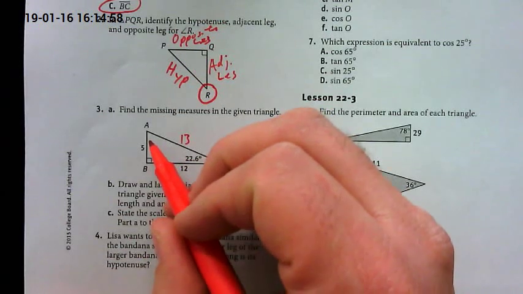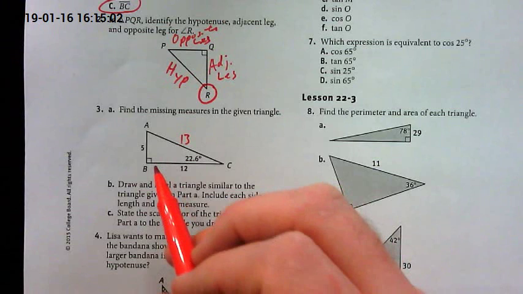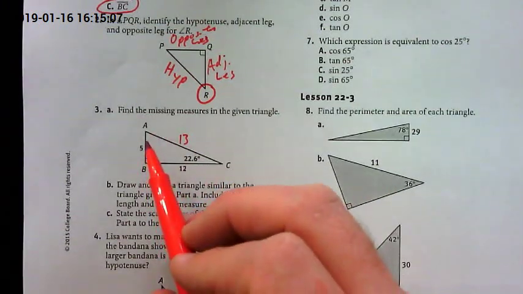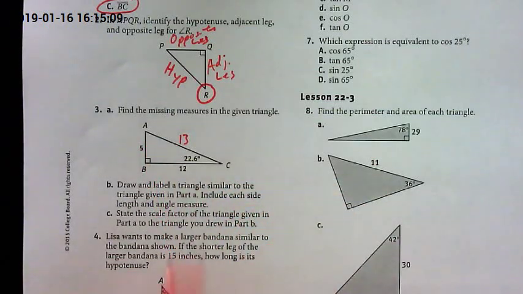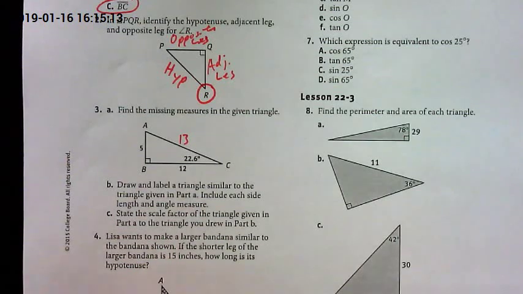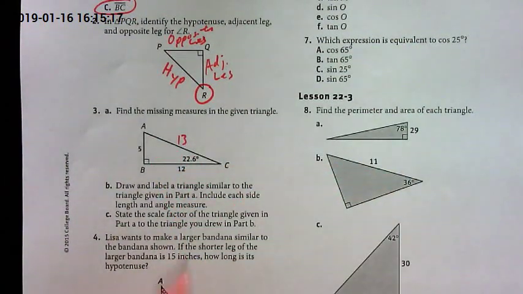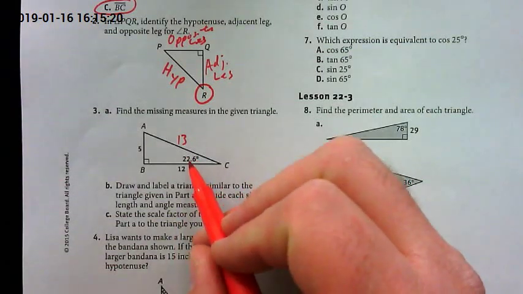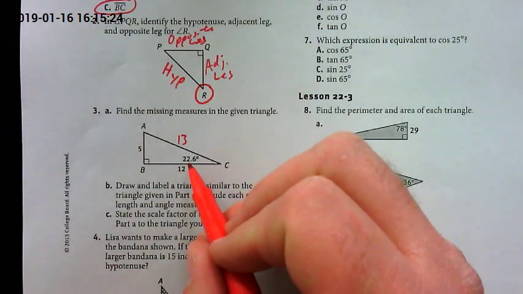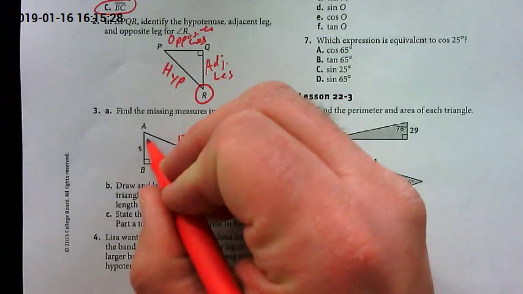Now, the other angle that's missing, we also are supposed to find that. So we have the 90-degree angle. We have the 22.6. We need to find the missing one. You can say that all 3 of these have to add up to 180 and subtract both of these from 180, and you're left with that angle. Or, again, the 2 acute angles have to add up to 90. So you could say 90 minus 22.6, and that would also give you that angle. So what is 90 minus 22.6? 67.4.